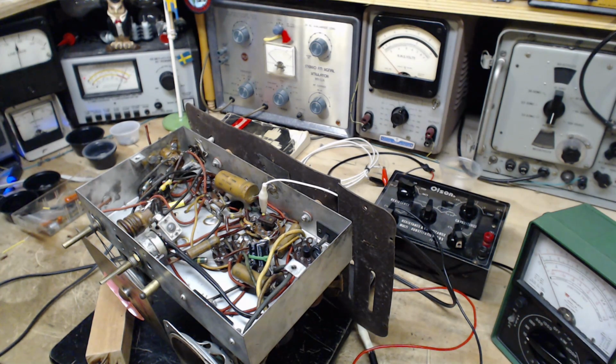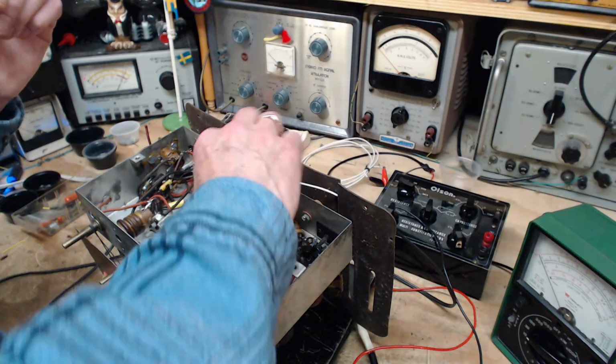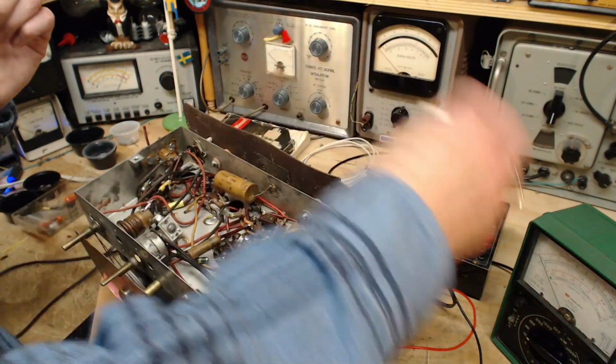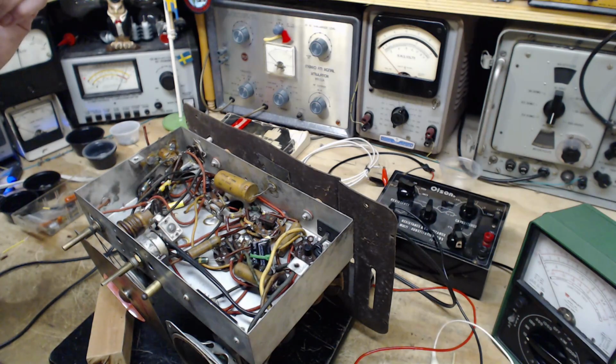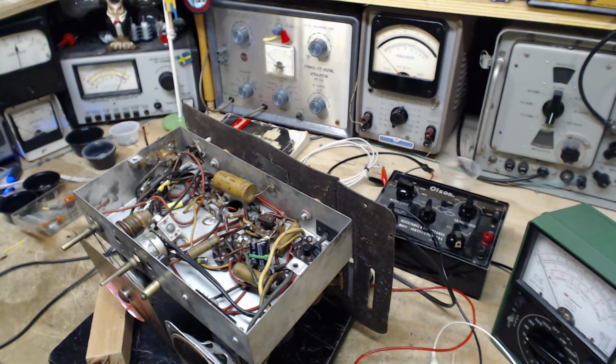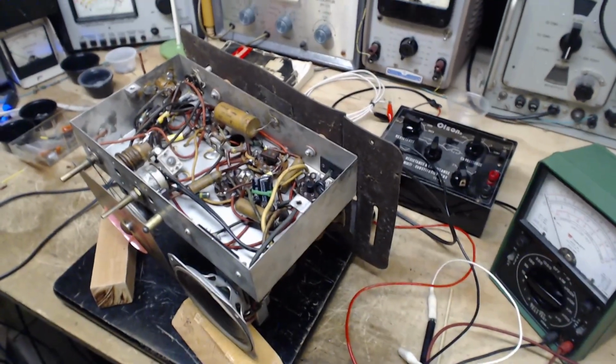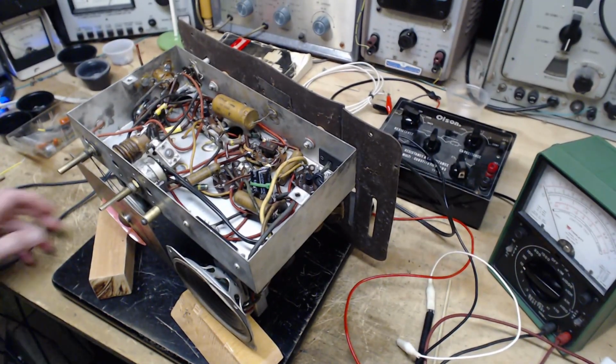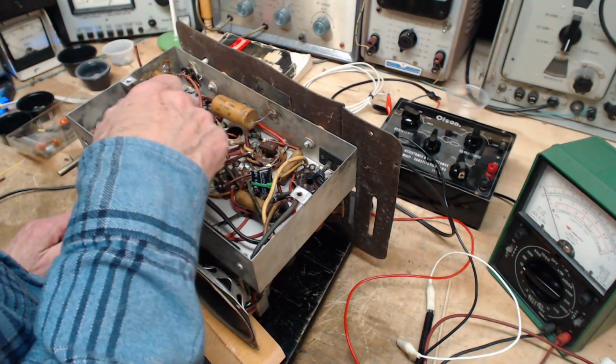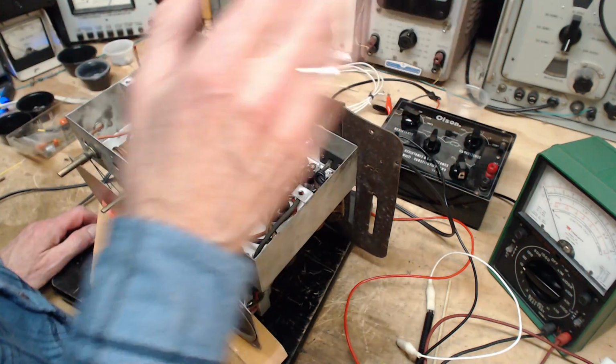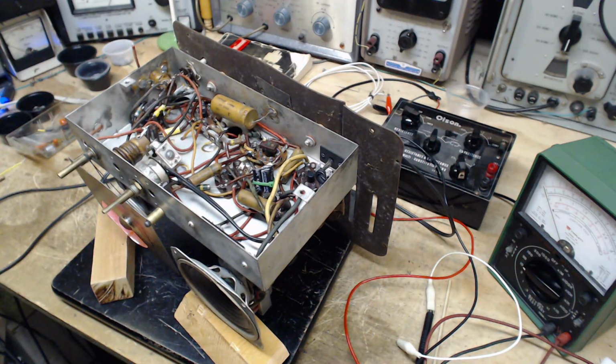Not really sure what I'm learning here. Getting results that don't kind of fit with what I would expect. That tells me I got gaps in my knowledge. Hey, no surprise in that. Okay, I'm going to put in a 0.02 capacitor, and we'll see what happens. That's what we'll do.